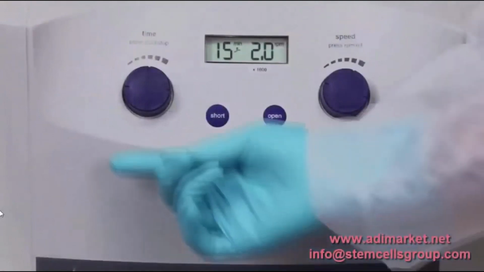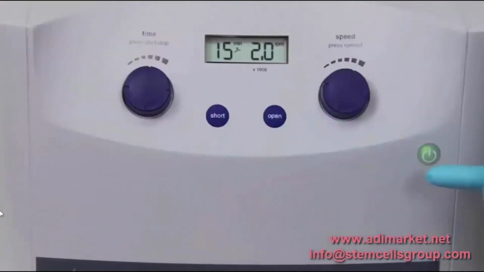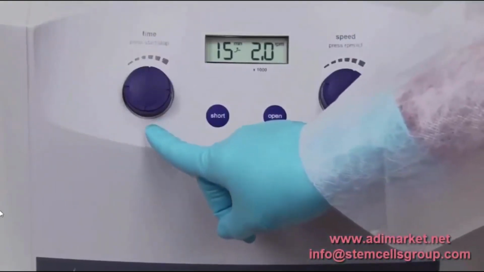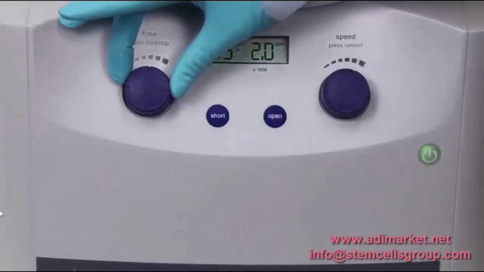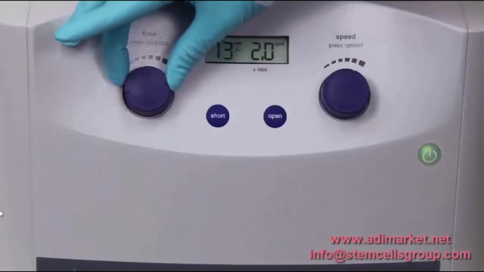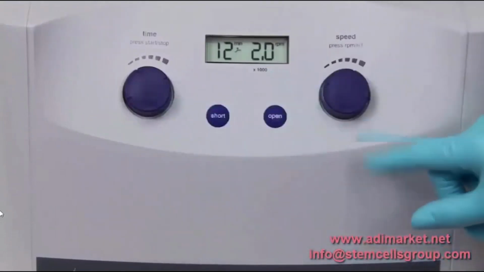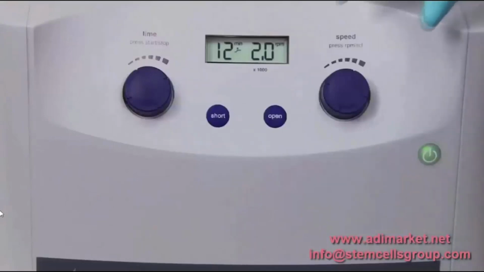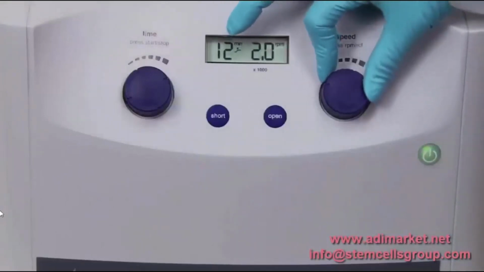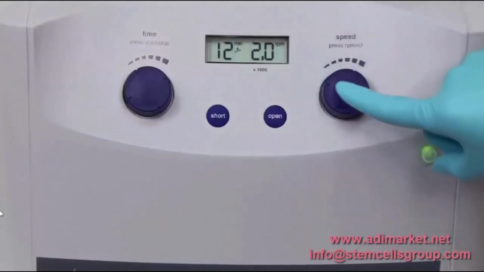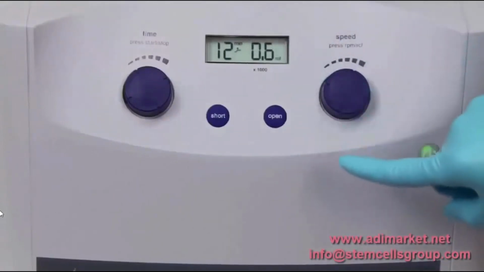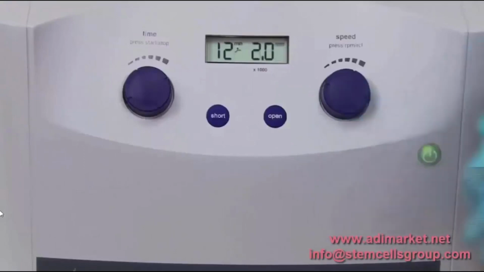When looking at the Executive Series Centrifuge, you will first notice its large multifunction buttons and clear display. To the left is the time button, where you will turn the dial to set the time and press to start and stop centrifugation. To the right, you will find the speed button, which can also be turned to set the RPM speed, and pressed to toggle between the RCF and RPM display. These buttons are clear and easy to operate.